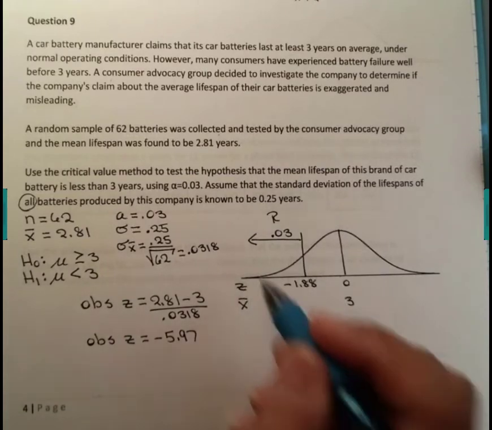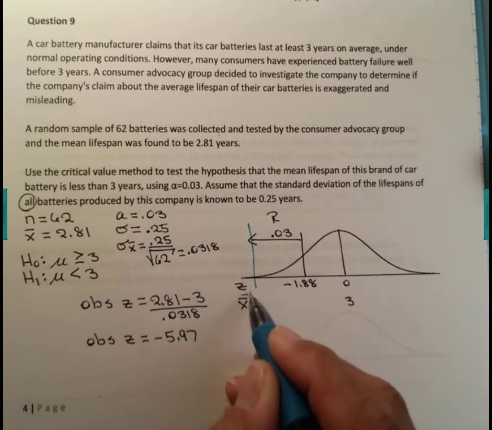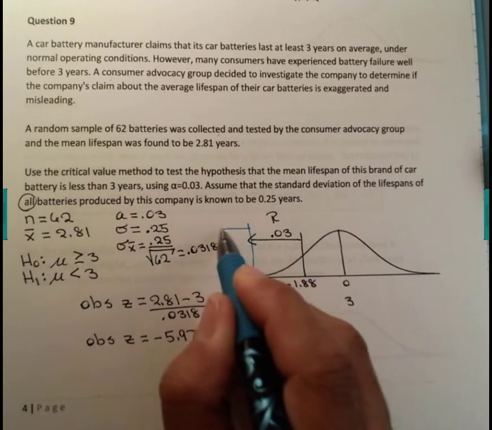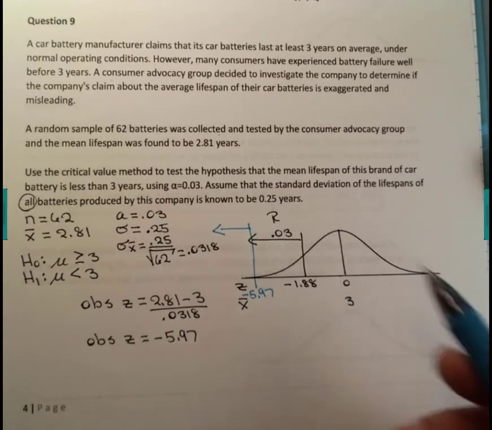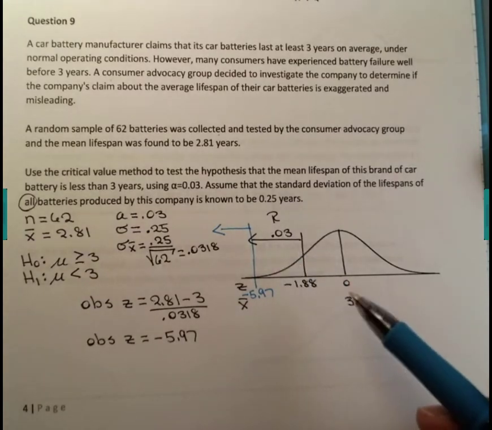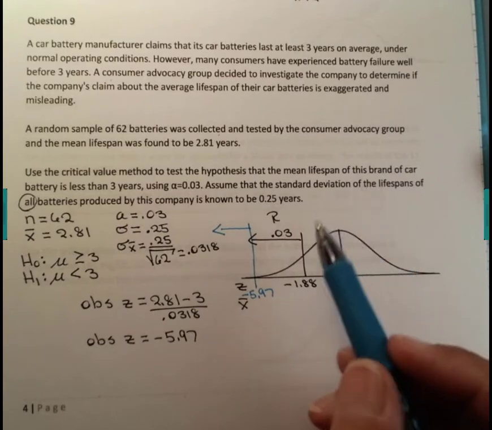Well, negative 5.97 is off the charts, isn't it? Over here, let's just put it, negative 5.97. Going to be over here somewhere. What would the p-value be associated with a negative 5.97? Now, you can tell it falls into the rejection region, right? We are going to reject the null hypothesis. It does look like the consumer advocacy group has merit in their claim that a company might be not truthful on their average life of the batteries.